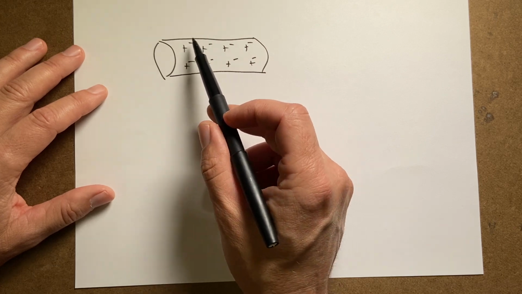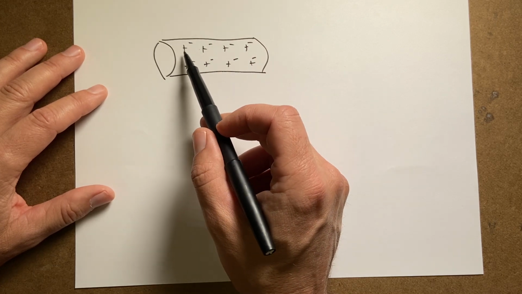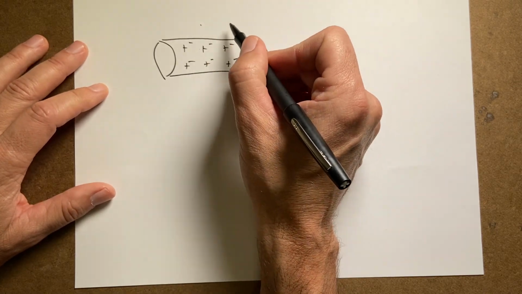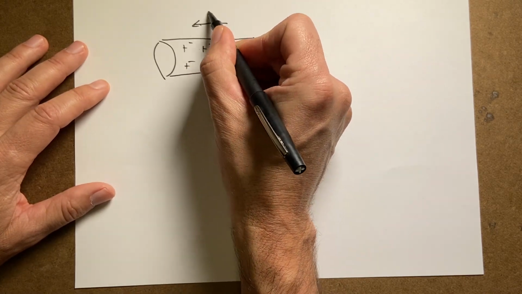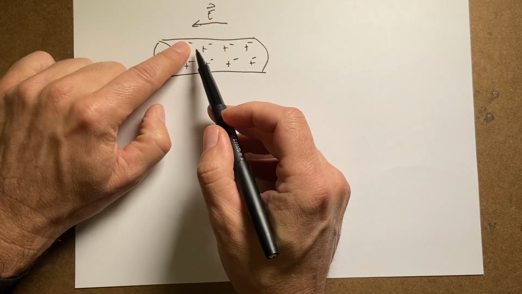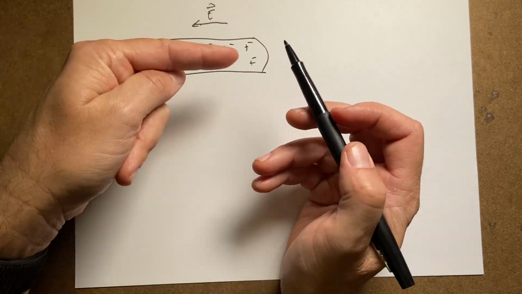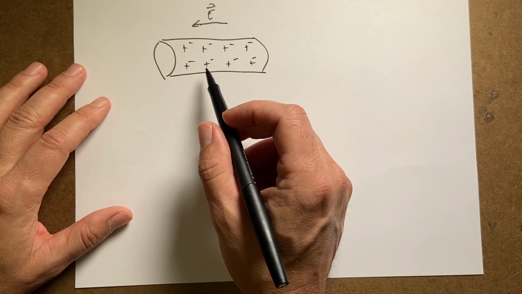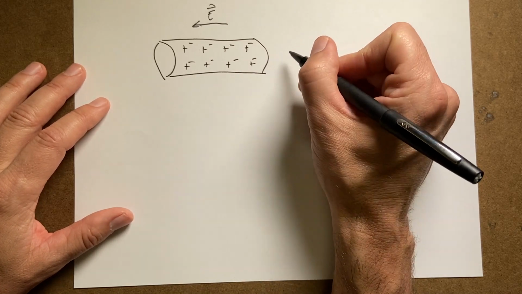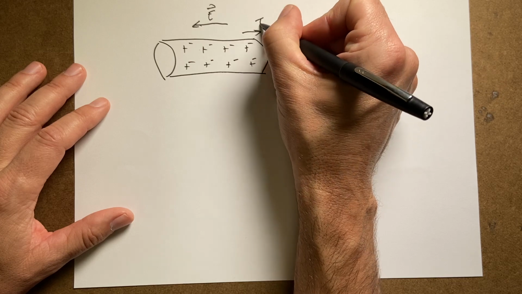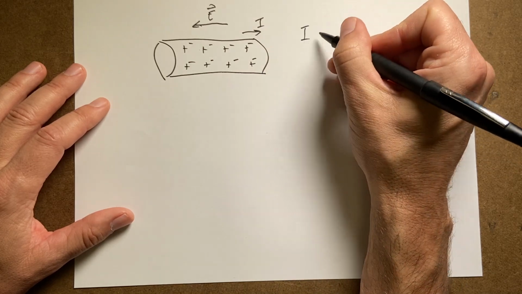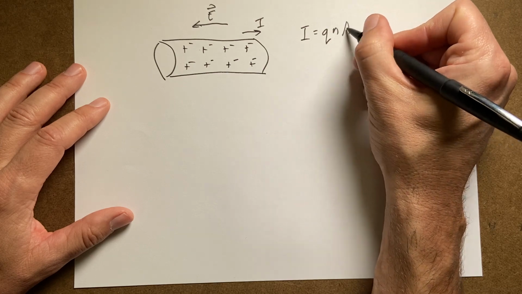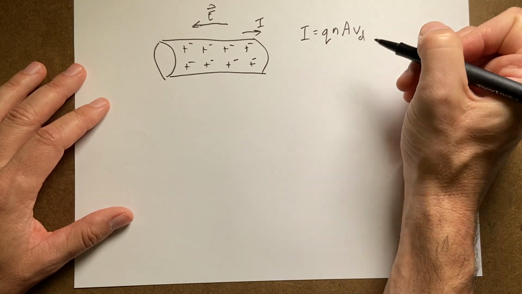However, the outer electrons are able to move from one core to the next, so the electrons are able to move. If I apply an electric field, let's say this way, then there's going to be a force on these charges pushing it that way. They'll speed up and still have collisions, and they'll have an average drift velocity. So I will get a current going this way. And it turns out that the current is equal to q n A v, where v is the drift velocity.